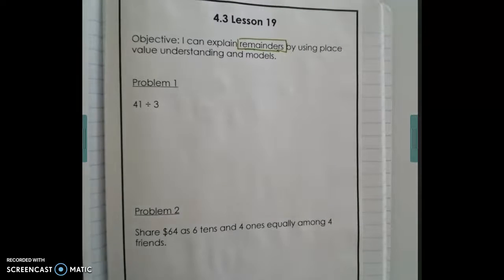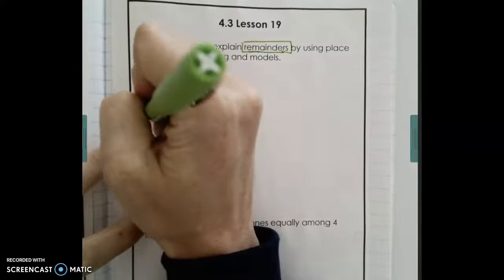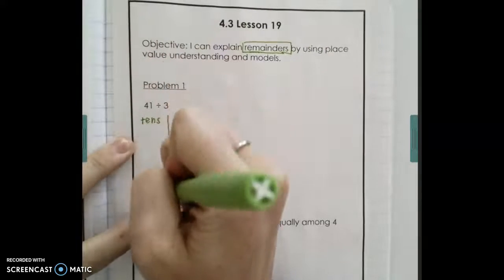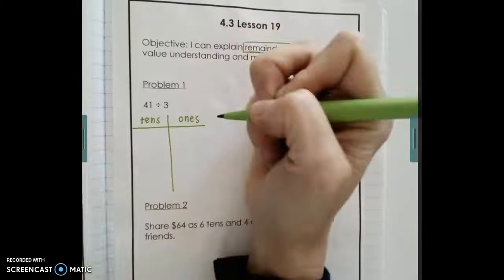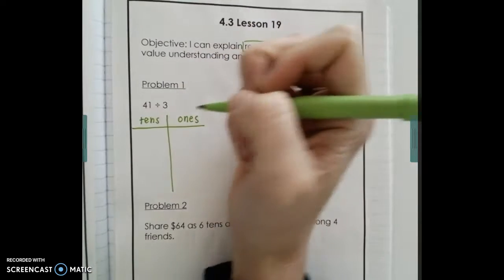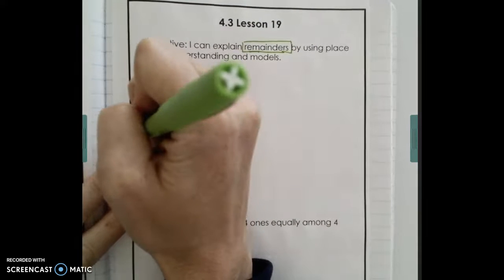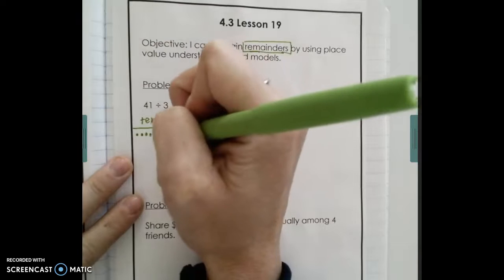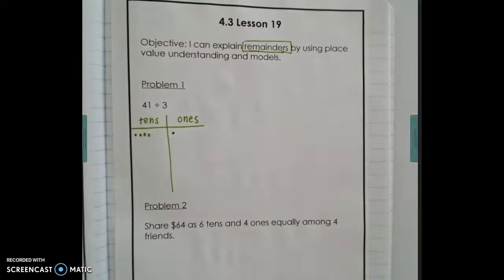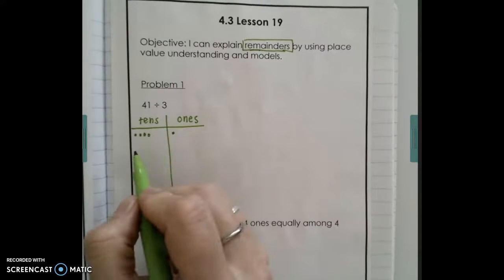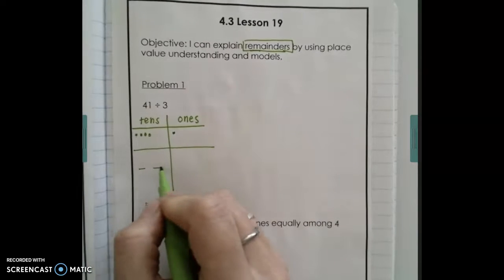So I'm going to make my place value chart for 41. So I'm going to do tens and my ones place. And then I'm going to show 41. So 1, 2, 3, 4 tens and 1 one. Okay? So how many equal groups are we dividing this up into? I'm going to draw my bank. We're doing 3, so I'm going to divide it up into 3 groups down here.